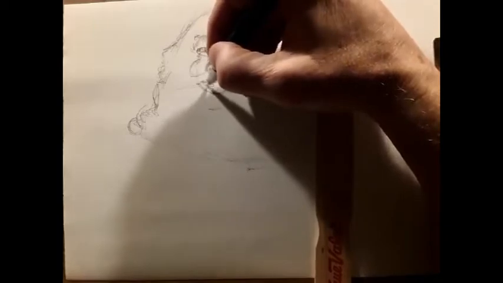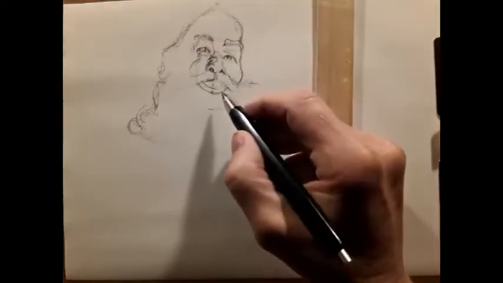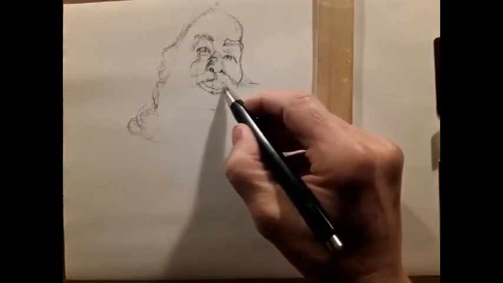I'm just going to make a parallel line that, okay. Now that I have all those facial features down, I'm just going to sort of eye it and check it with my sense of perception.